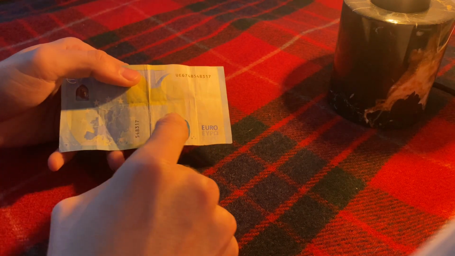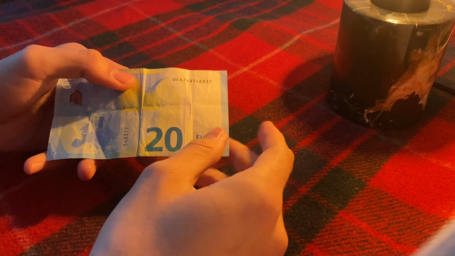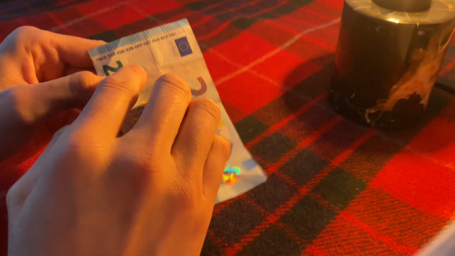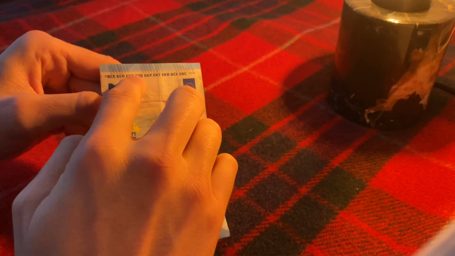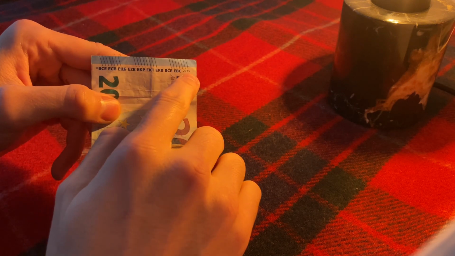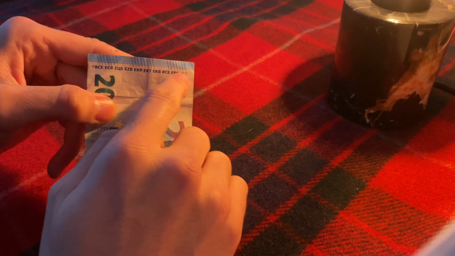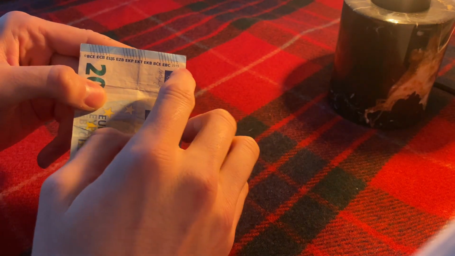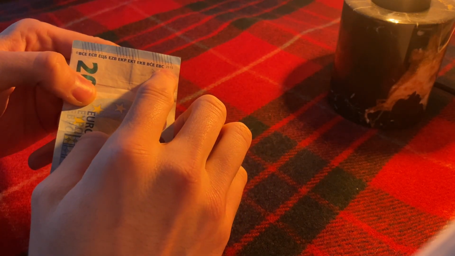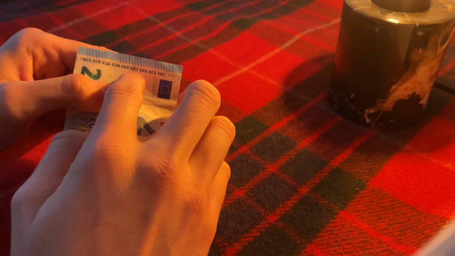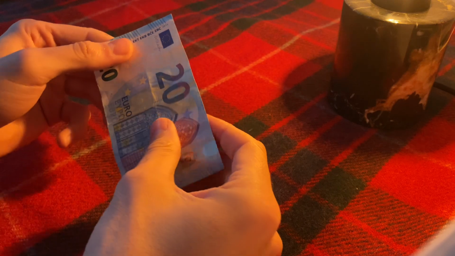It also says 20 euros in the back, and here we have the letters for the European Central Bank in all the different European languages. I think as this one is from 2015, it doesn't show the letters in Croatian, but I'm not sure of that.